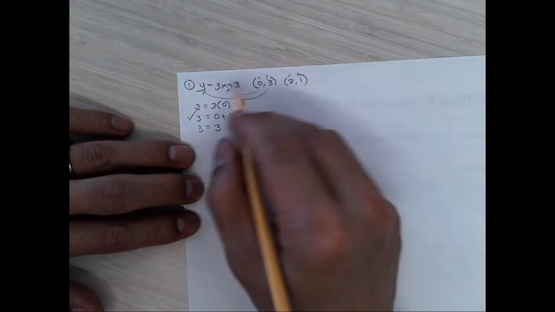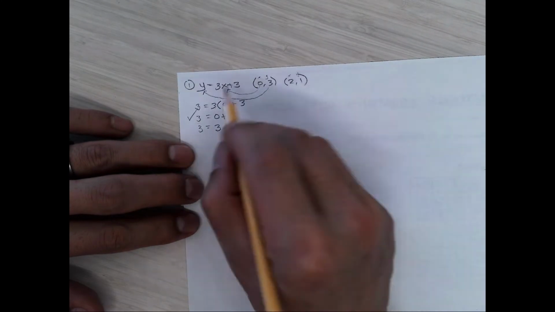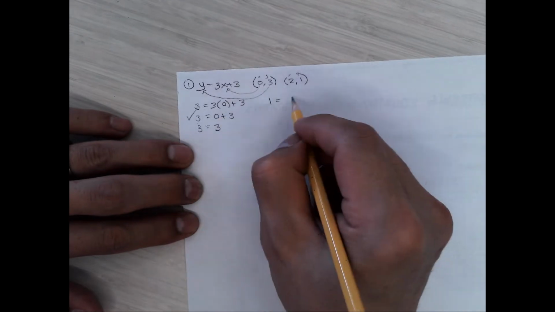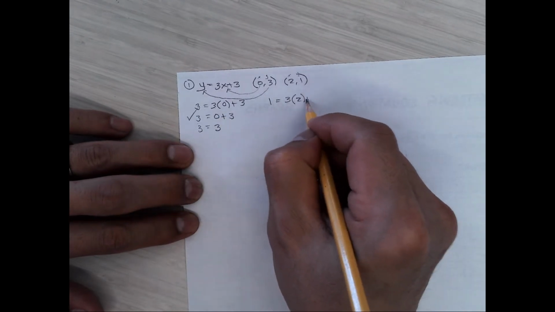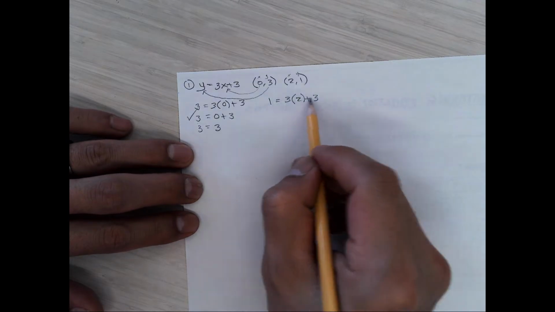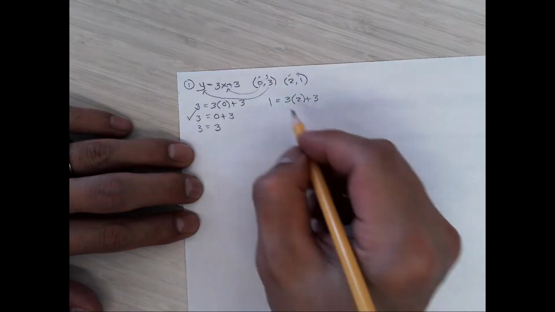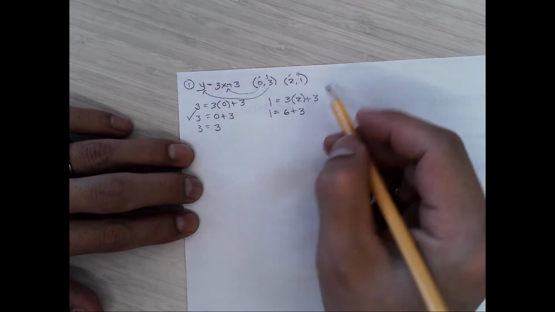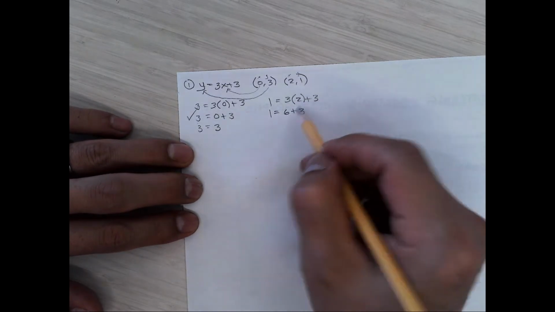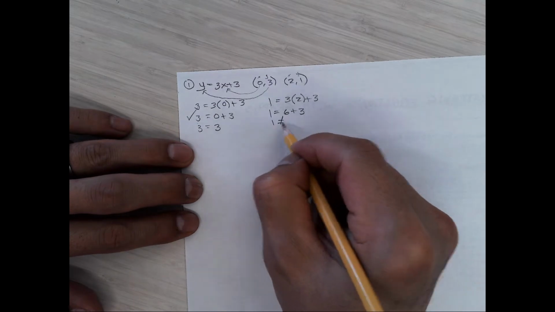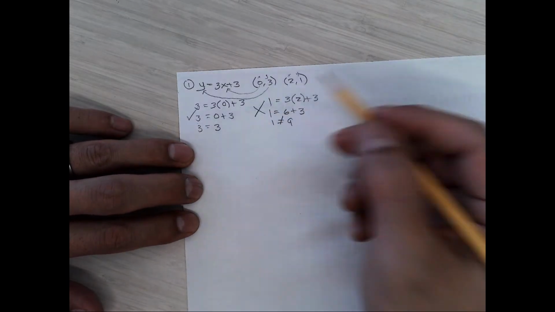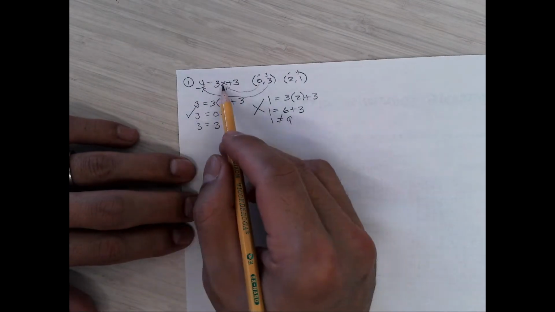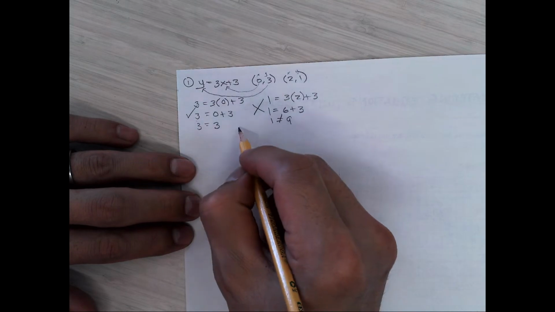Here's the equation again. This time I'm going to substitute this 1 for that y and this 2 for that x. So now this equation becomes 3 times 2 plus 3, and I need this to equal 1. Doesn't look like we're going to luck out on this one, guys, because 3 times 2 is 6. 6 plus 3 is 9, 1 is not equal to 9, so we struck out already. This equation is not for graph A.